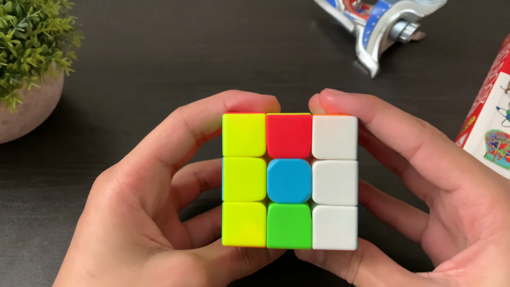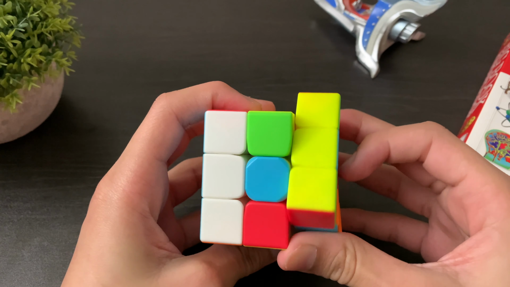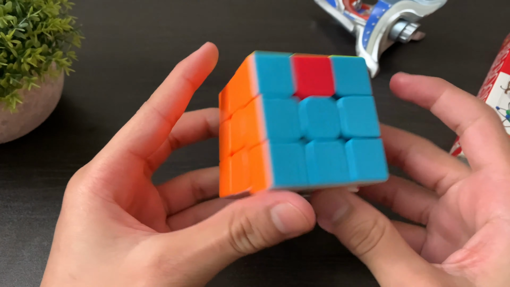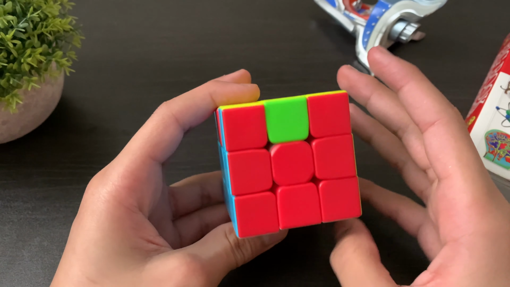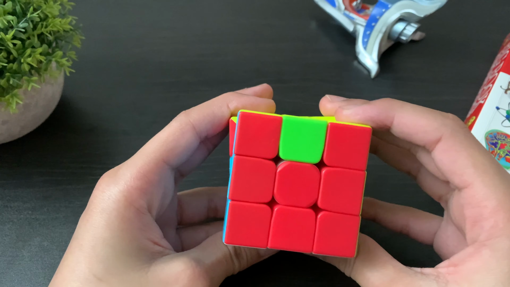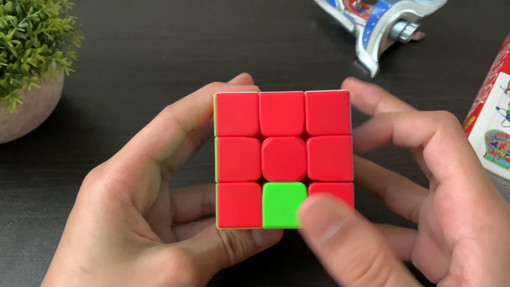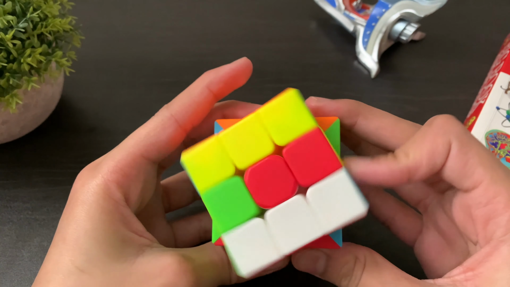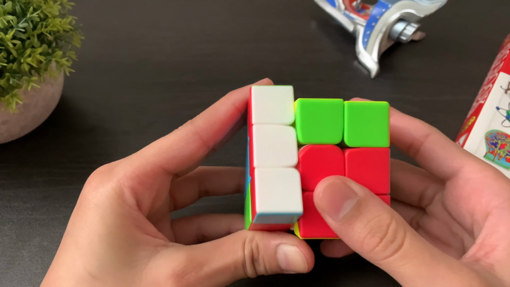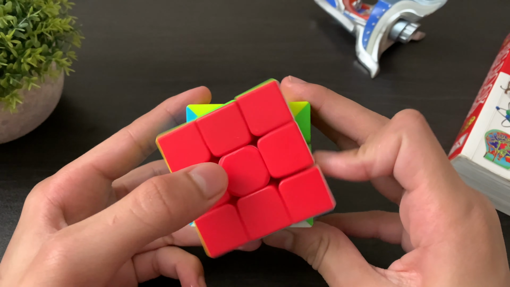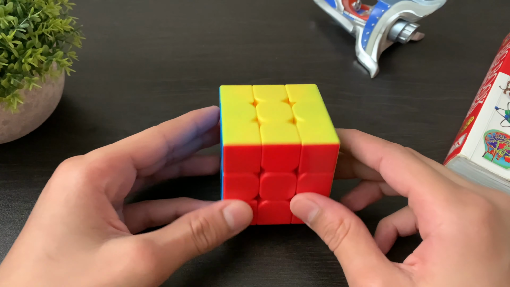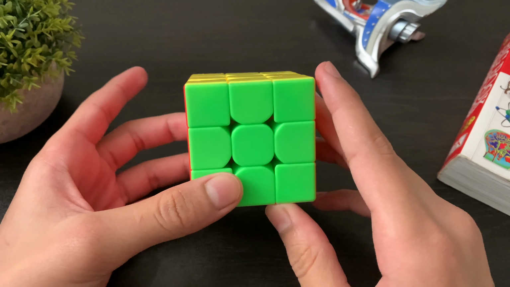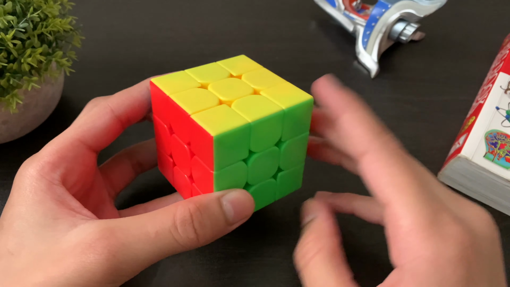So R F, there we go. Now in this case, we do the algorithm one more time. Here we go. And there we go. So as we can see, 2-step PLL is an incredibly simple process, and it can greatly increase your time. So learning it is an awesome thing.